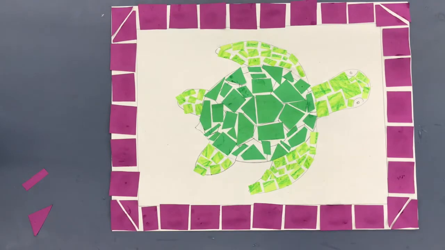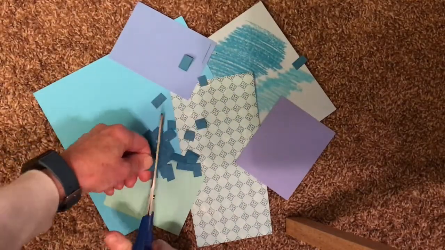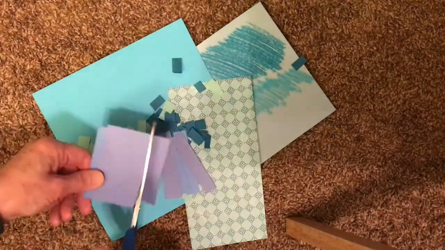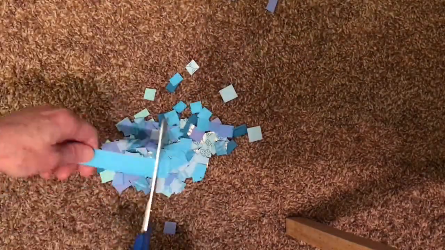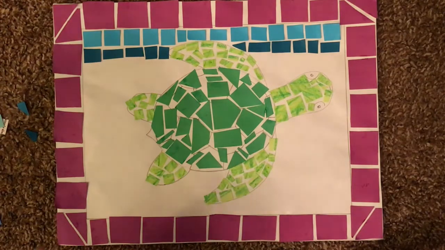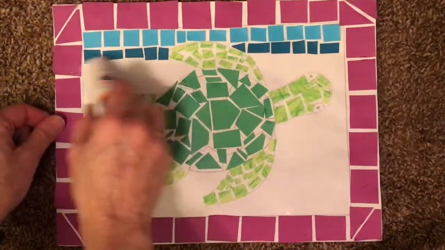Now I need to look for some blue paper for my water. Here's some of the choices I have. I'm going to chop them all up into tiny little squares and then start placing them behind and around the sea turtle. As you can see, I've already done 2 rows of water. So now I'm going to take my glue stick.